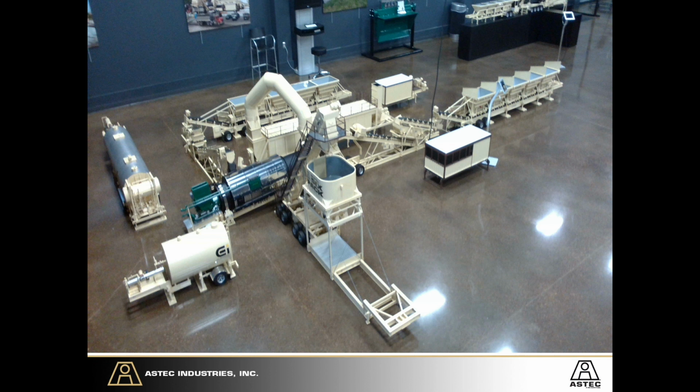Here's a portable plant. As you can see, the footprint's a lot smaller. One of the reasons for the portable plants is they're highly portable. They can move them around easily. You can see that everything is pushed together in a lot tighter space. They are still capable of high production rates, all the way up to around 500 tons per hour.